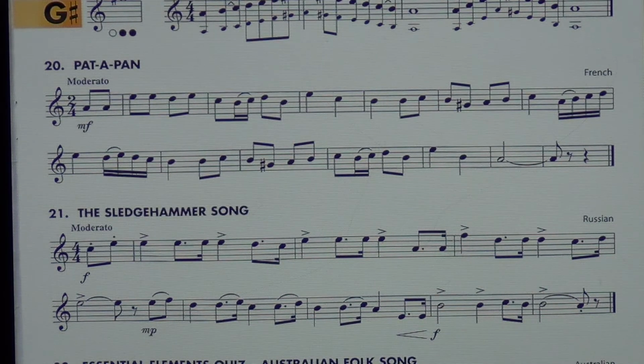Okay, number 20, Pat-a-Pan. This is a French Christmas carol which sometimes is titled Willie, Play Your Little Drum. But for these purposes, it's called Pat-a-Pan, okay? Here we go, finger silently. Ready? Finger silently. 1 and 2 and 1.